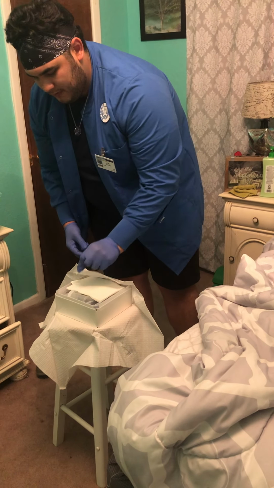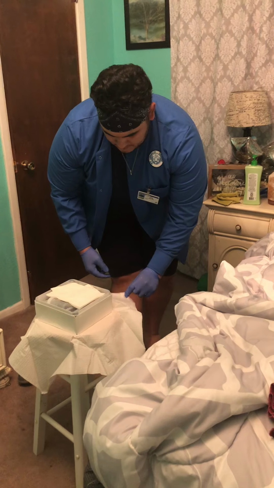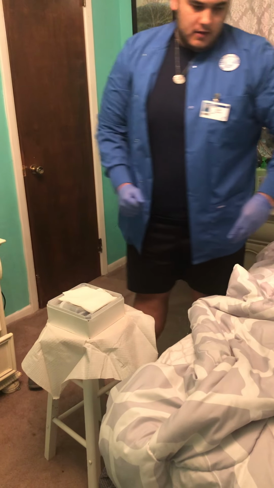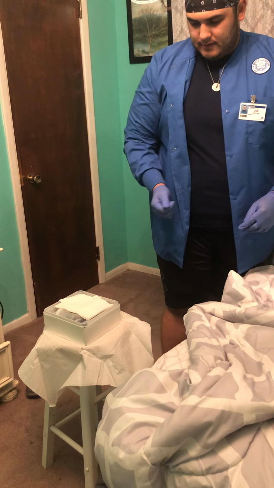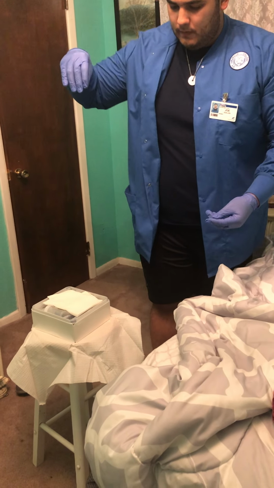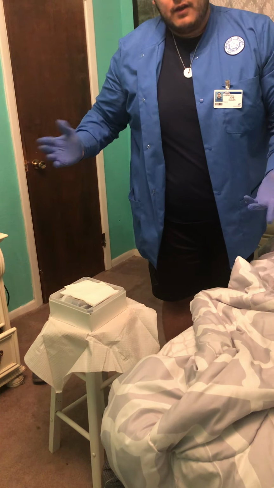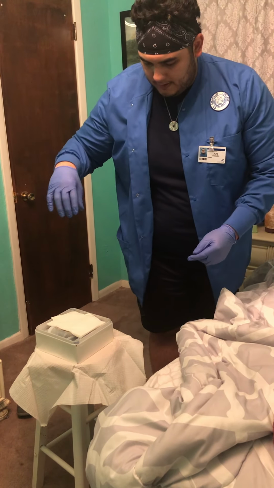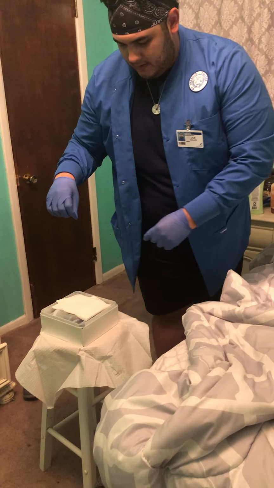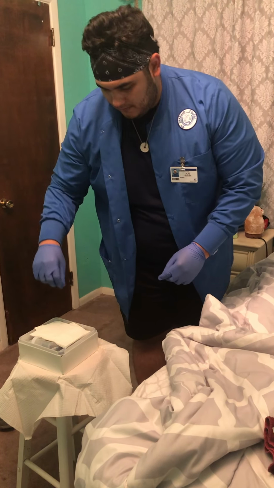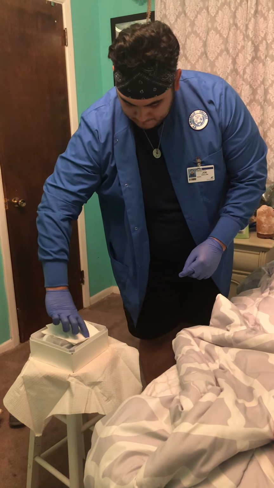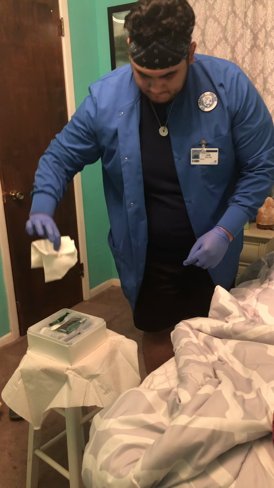And then the last flap would come towards you. Alright, so now that we've gotten to this process, you want to kind of come over to your working area, and you want to grab the drapes and the pair of sterile gloves only, like so.